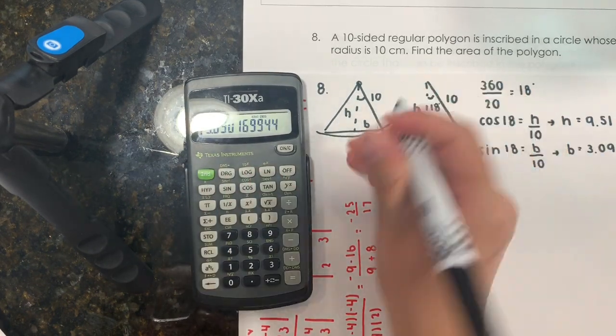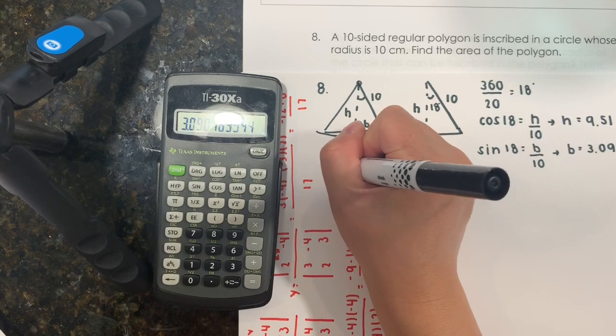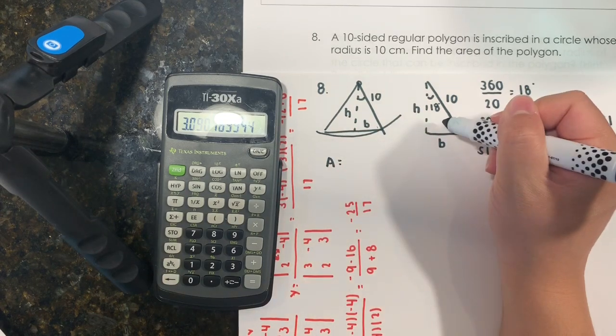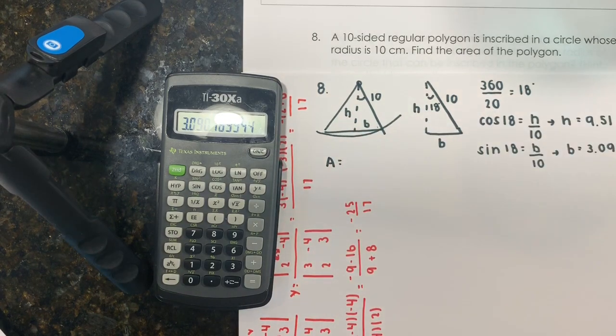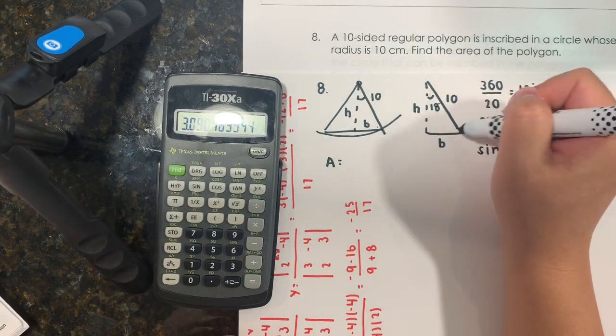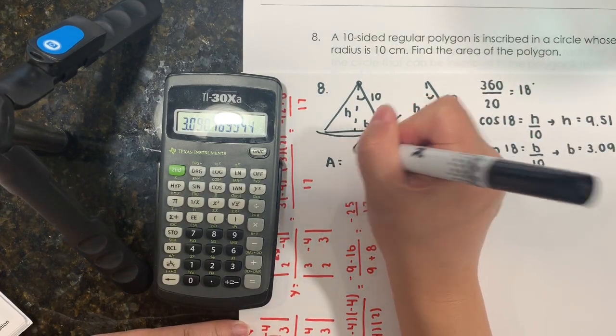Now I'm going to find the area. Now the area, I'm going to end up with 20 right triangles. So I'm going to try and find the area of this right triangle and then just multiply it by 20.